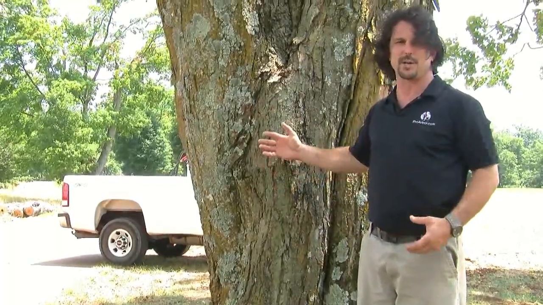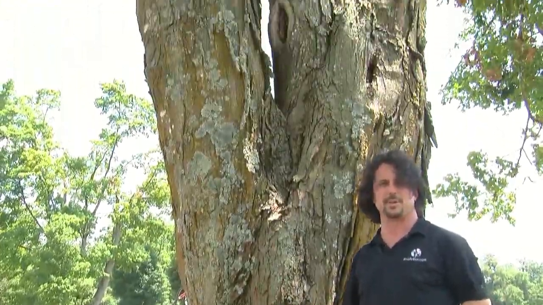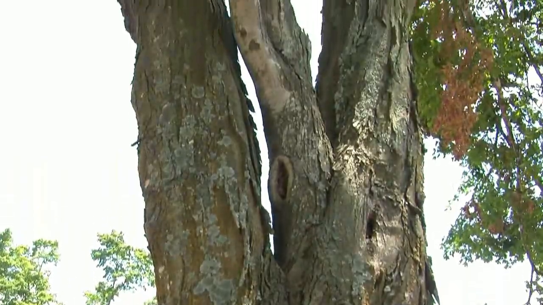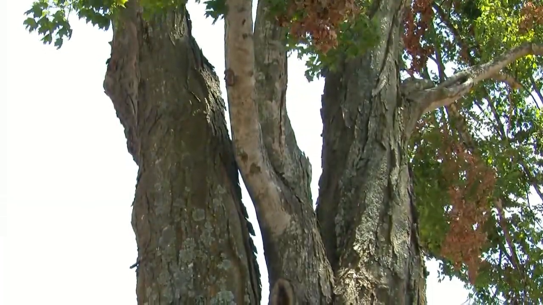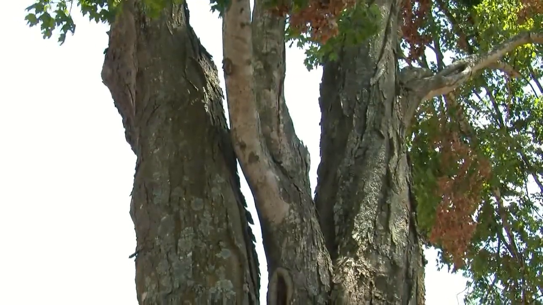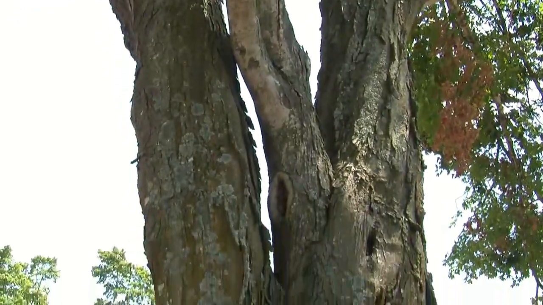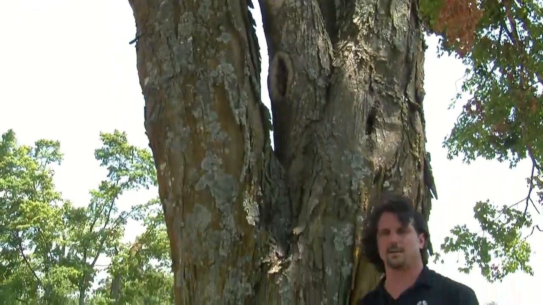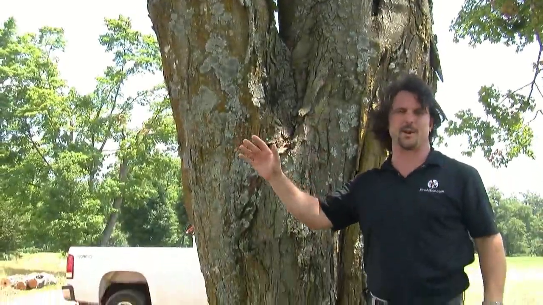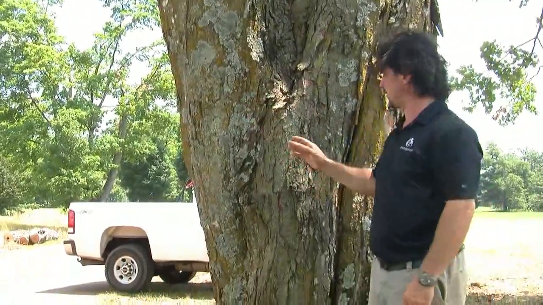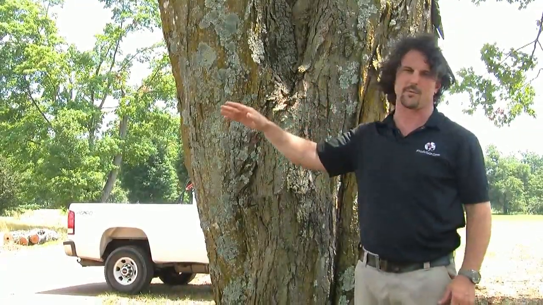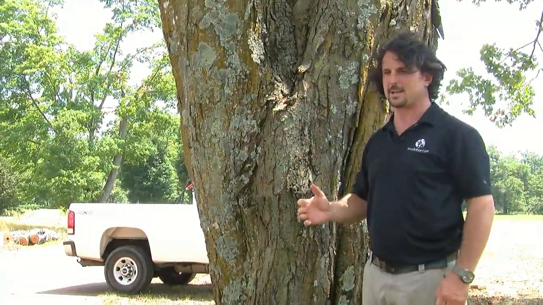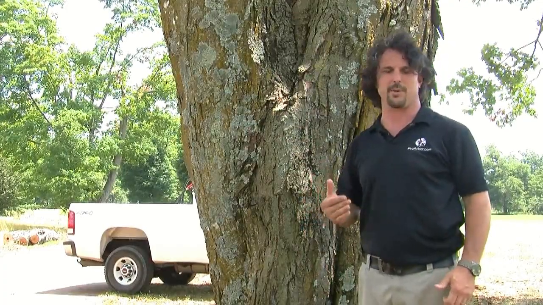If you look up the tree, you can get a good picture that this is a twin trunk tree. It has two distinct trunks, each with their own full canopy. And those canopies are very heavily weighted away from the center of the tree. And when this fails, and it will fail soon, it's going to go right over the boulevard. And that is a very predictable event.